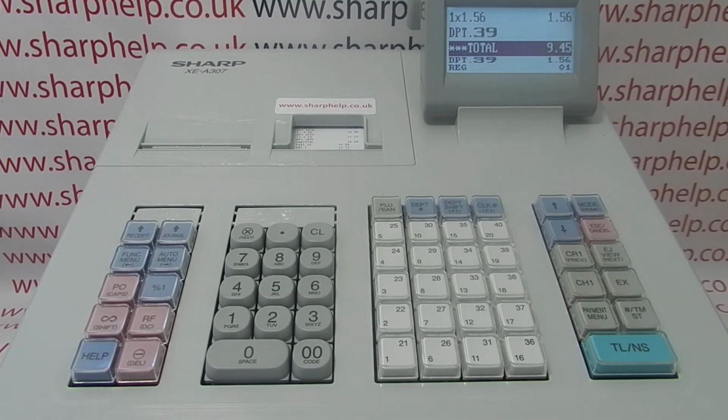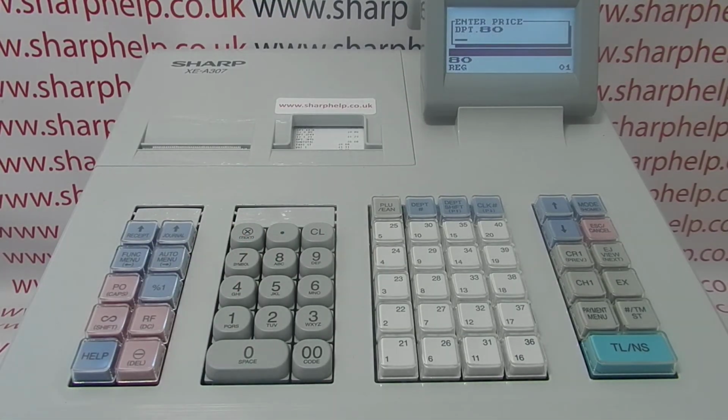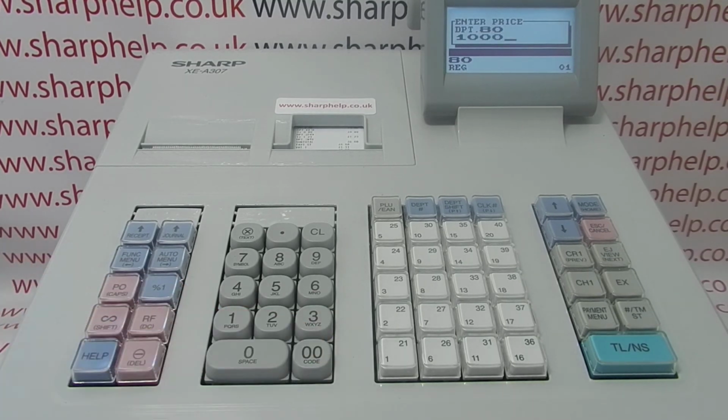You've also on the 307 got departments 41 to 99. So how do you sell through these? This is where the department hash button comes in, and the way this works is you type in the department number first, so department 80 for example, and then hit the department hash sign and it asks you to enter the price. You enter the price without entering any decimal point and then press the TL/NS button and that'll add that department sale. So that's how to use department hash and department shift on the XE-A307.